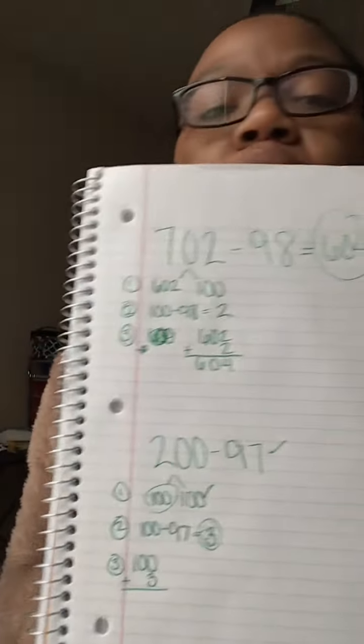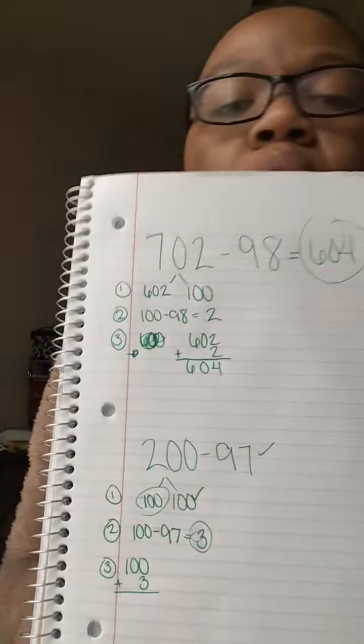So we broke apart the 200. So what number is left? We have that extra 100 that's left, and we have a new number, that 3. So 100 plus 3. Okay? Just like this. 100 plus 3.